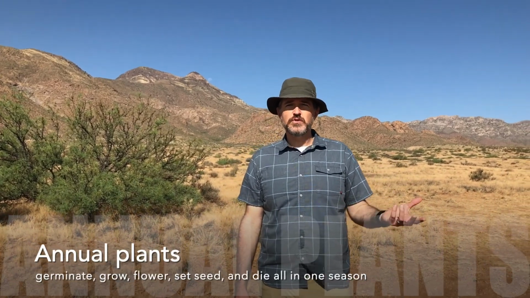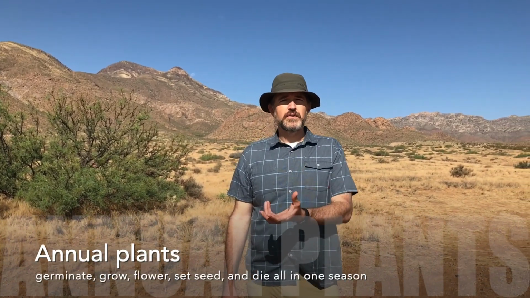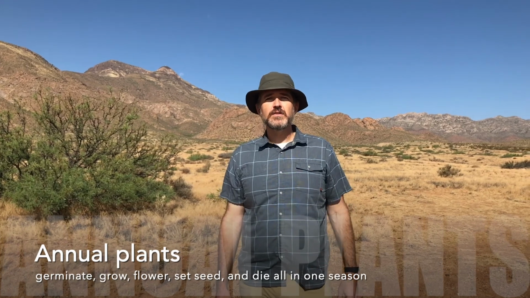Another way to escape is to only be active when conditions are wetter or when they're cooler. A lot of our desert wildflowers are actually annuals, meaning that they germinate, grow, flower, set seed, and die all in the same year. This strategy allows them to grow only when conditions are favorable, such as in the spring when it's cooler and wetter, or in the late summer after our monsoon rains have happened.